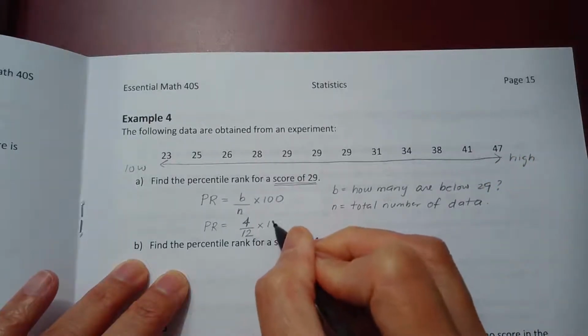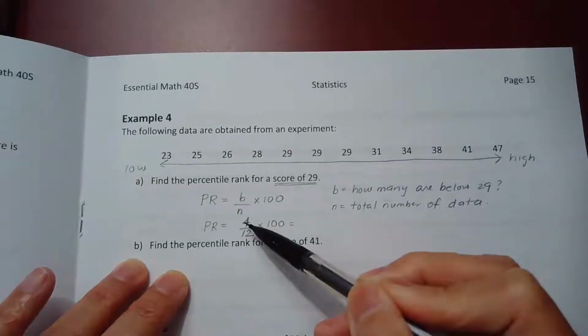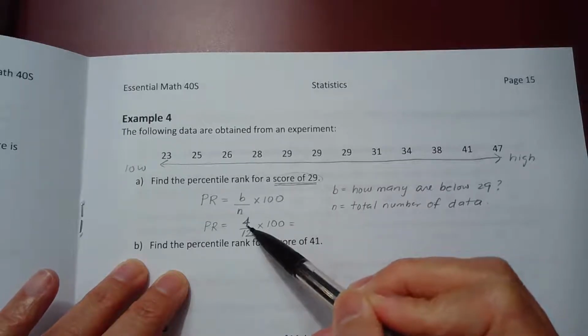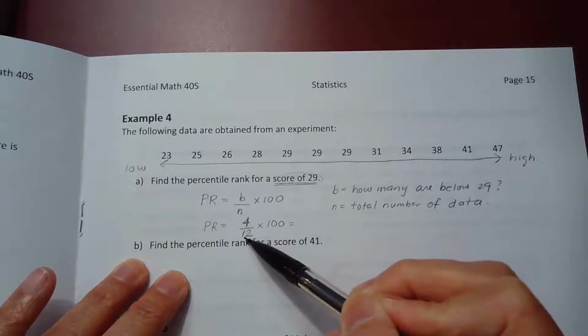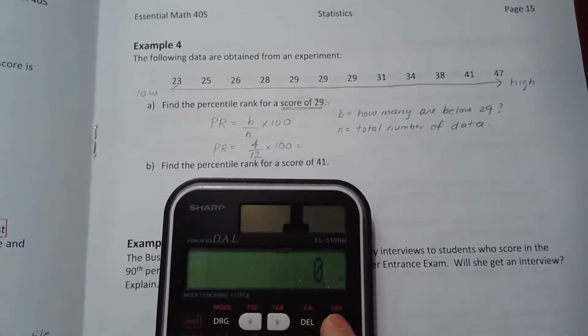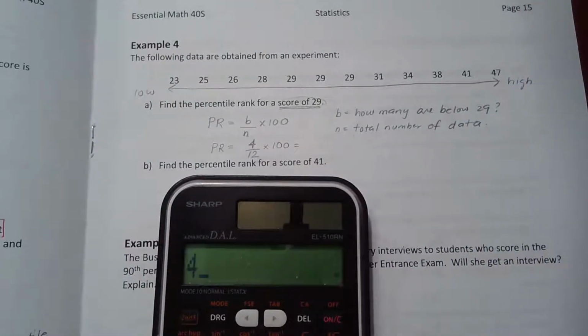So now times by 100. How many are below the given score, which is 29? There's 4 of them. How many are all together? There's 12 of them. Times it by 100. So let's do the math there. 4 divided by 12 times 100, and I can do this all at once. I got 33.33333.